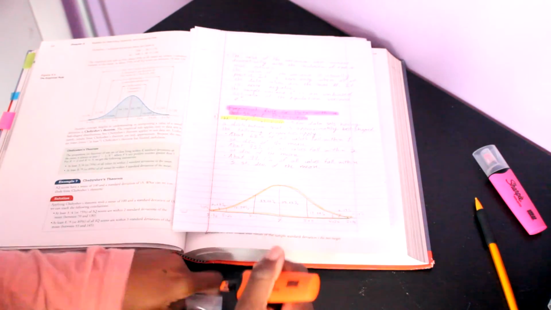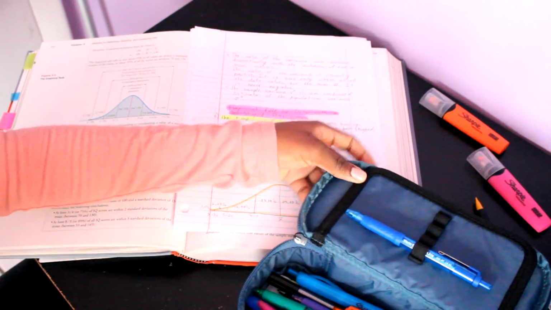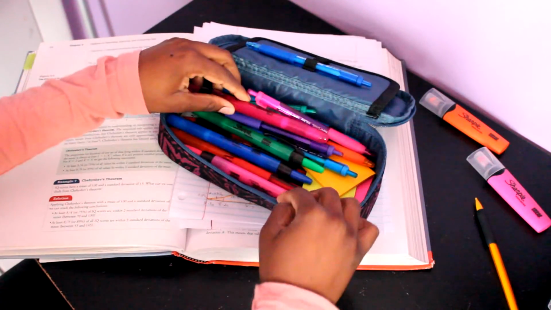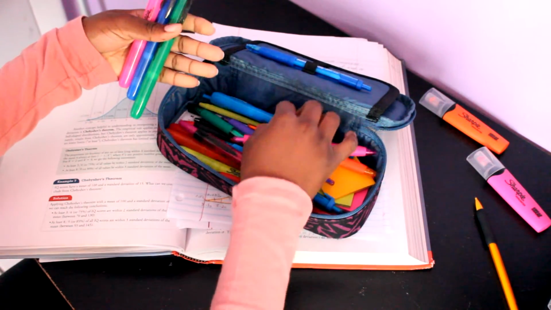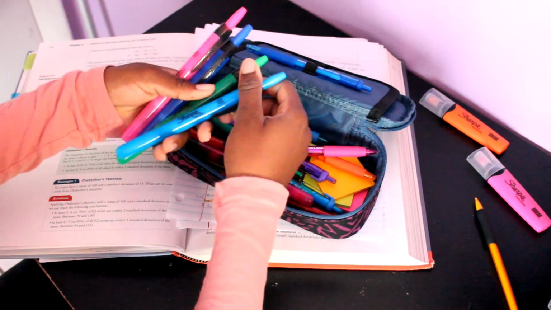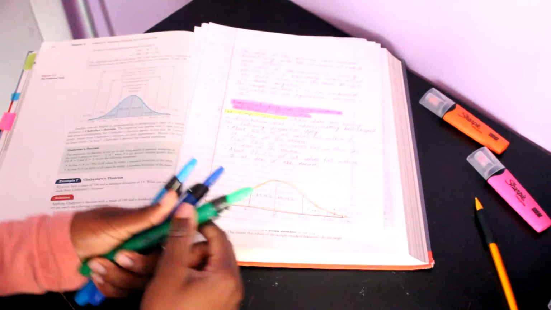I also use some of my other highlighters, the skinnier ones. I use those to maybe emphasize or outline my graphs, just so it'll be easier for me to see and it'll automatically draw my eye to it.